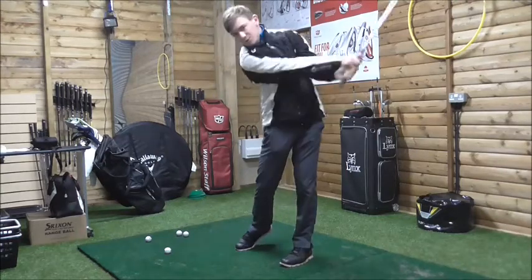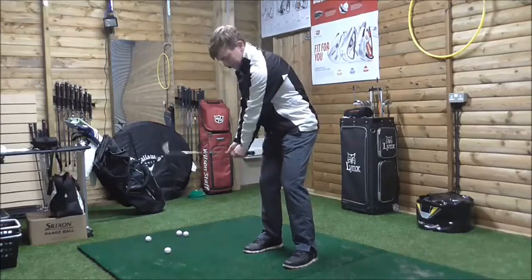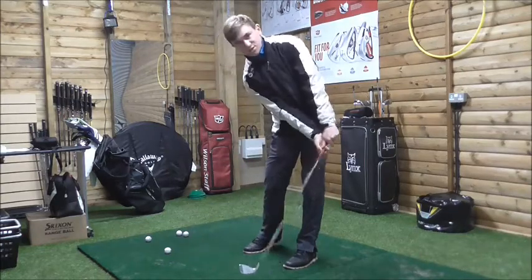So the butt end pops down, and unwind. One of the thoughts in that video: lower hands to impact for better, more consistent strikes.